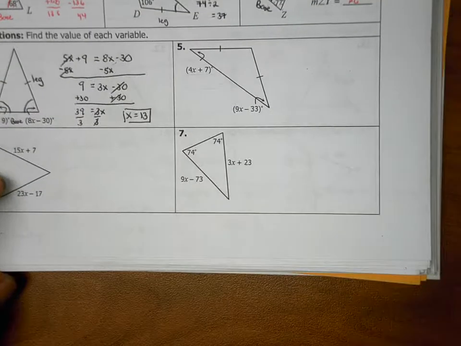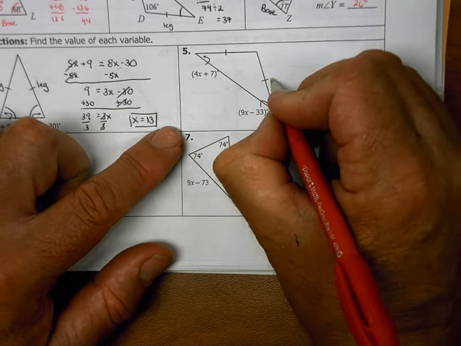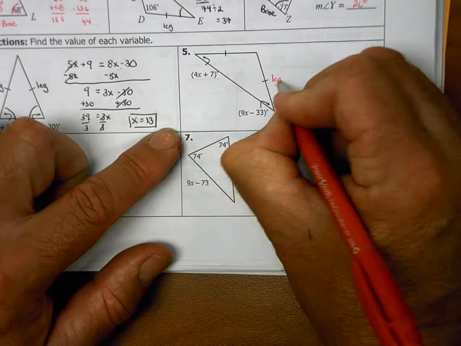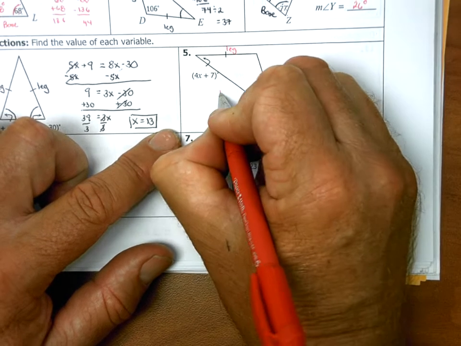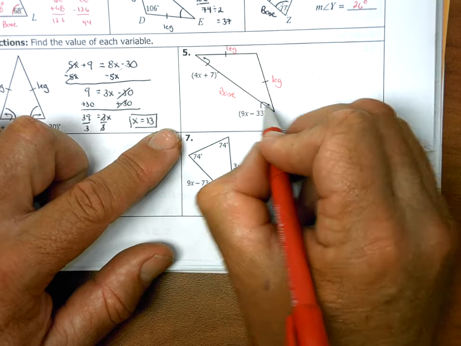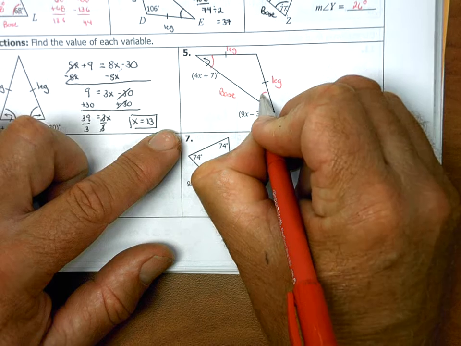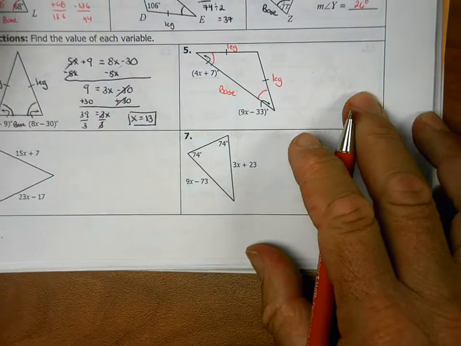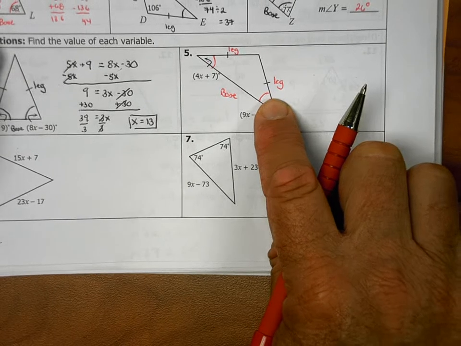Moving on to number 5, you notice we have a triangle with 2 equal sides. So the 2 congruent sides are called the legs. The third side that is not congruent is called the base. And then the 2 angles that run along the base are called the base angles, and they're congruent to each other. Okay, we're using what we call the Isosceles triangle theorem.